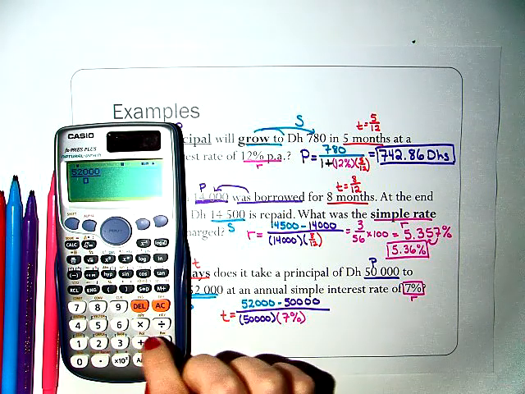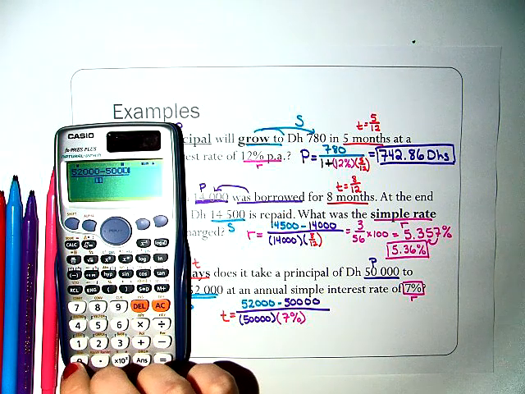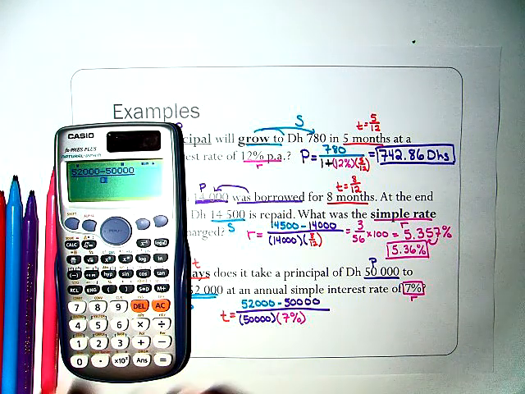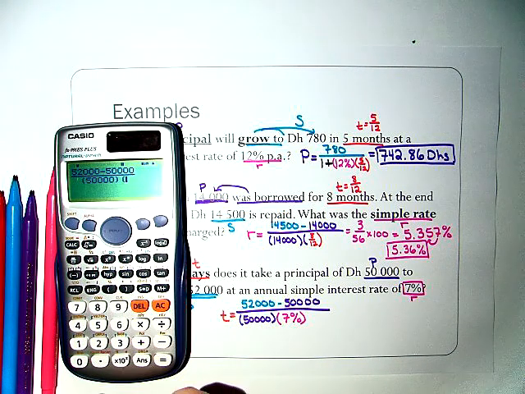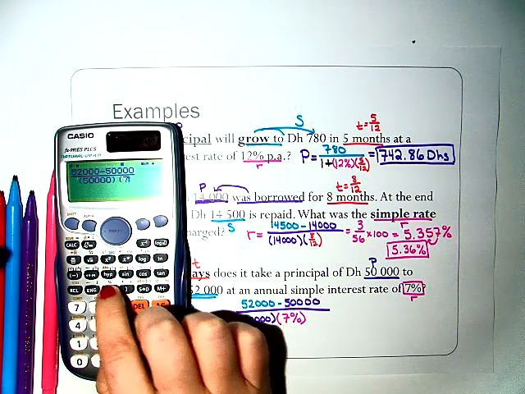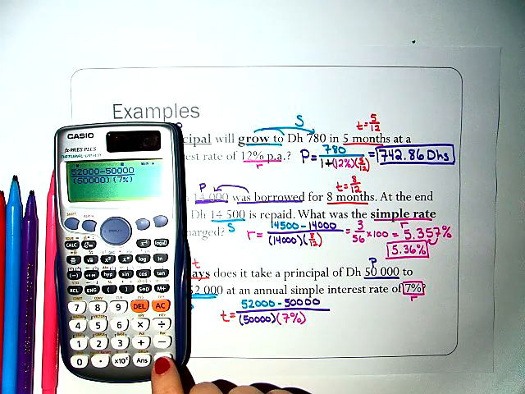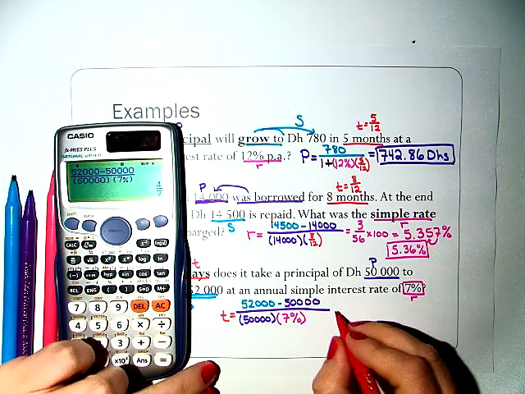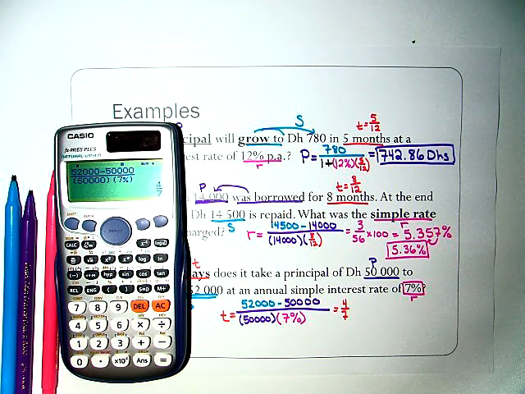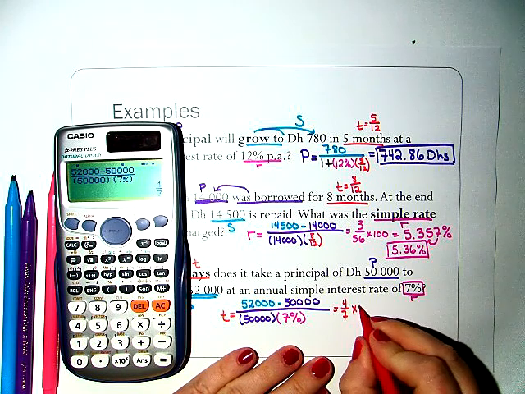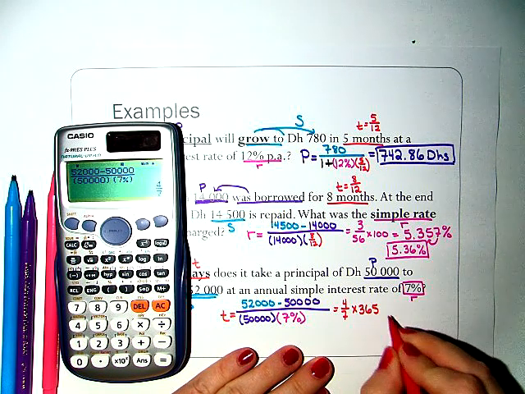52,000 minus 50,000 divided by 50,000 times 7% key gives me a time of 4/7 of a year. But just like when we were converting between days and years and having to divide, now we're going to have to multiply by 365 days a year.